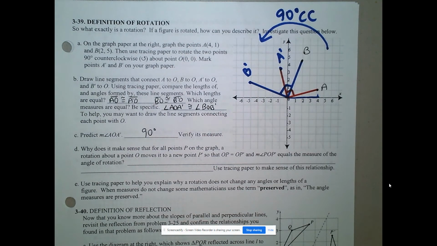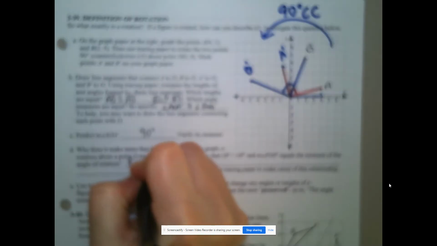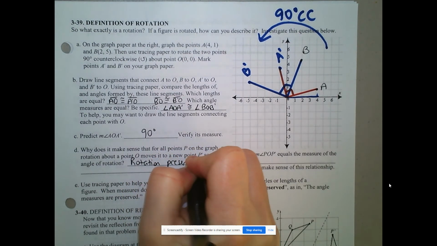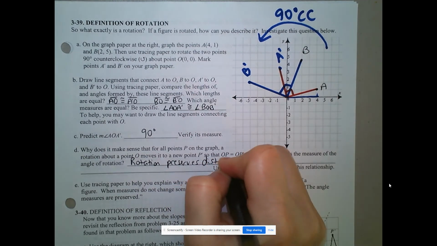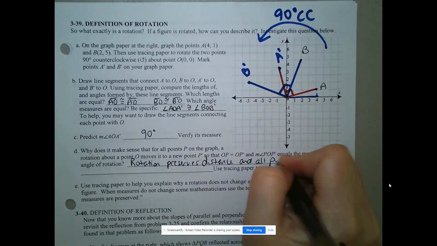Why does it make sense for all points P on the graph, a rotation about a point O, that it moves to a new point P prime so that OP is equal to OP prime? So what they're saying is, why does it make sense? Why is OP always going to be an equal length to OP prime? And why is the measure of POP prime going to be the angle of rotation? We said that rotation preserves the distance and all of the points get rotated the same amount. This is talking specifically about rigid transformations. So rotation preserves distance and all of the points get rotated the same amount.